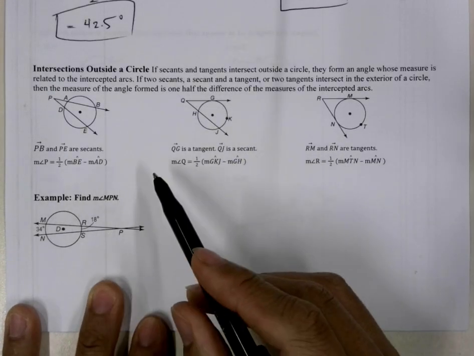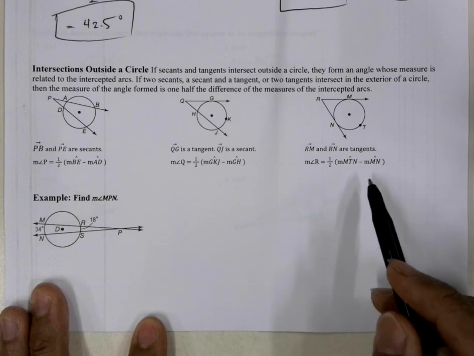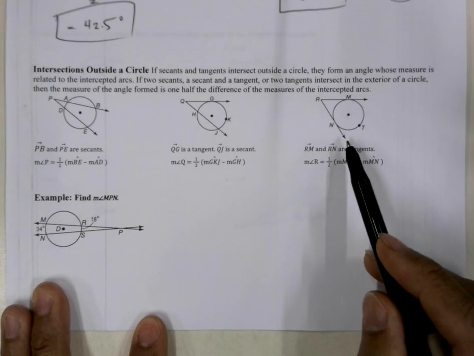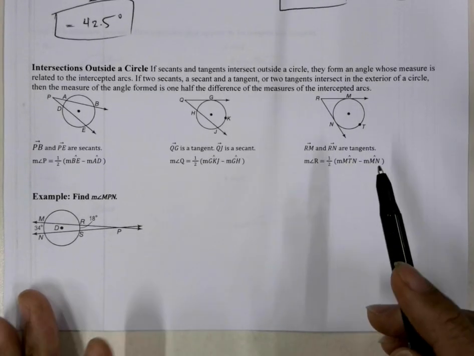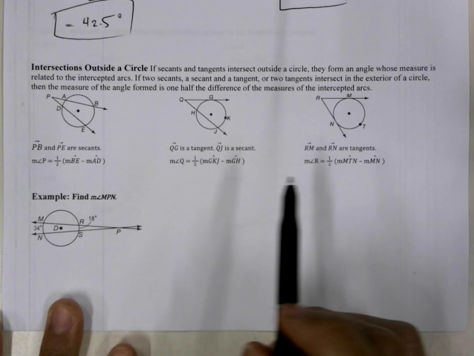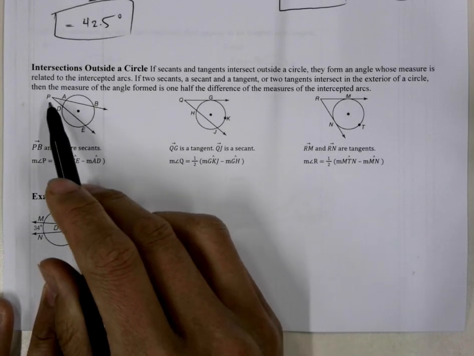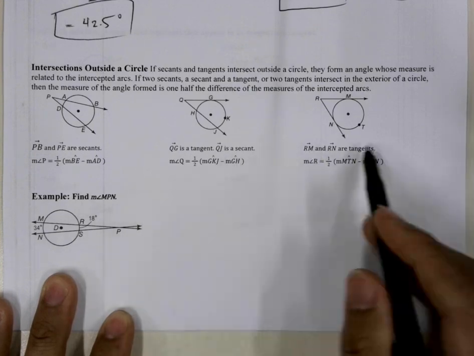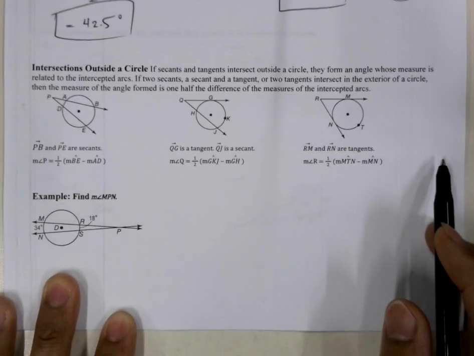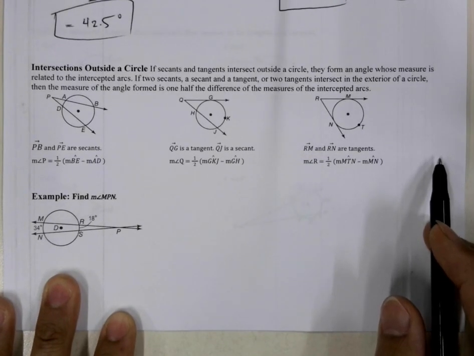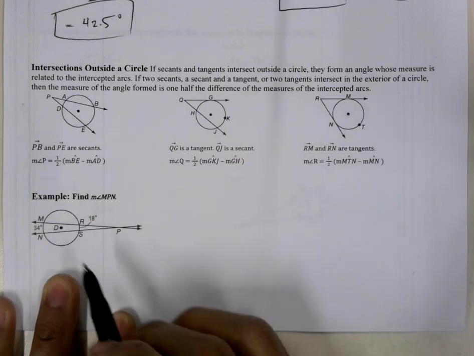So this is the same. Are they all the same? MTN minus MN divided by... Oh, I'm sorry. Yeah, so they're all the same. So it's the bigger arc minus the smaller arc divided by 2. Okay. So anyhow, we're going to use this to solve problems, right?